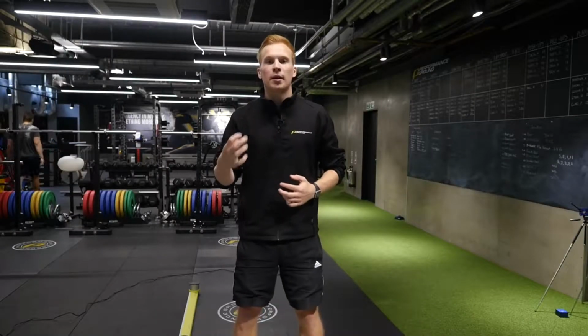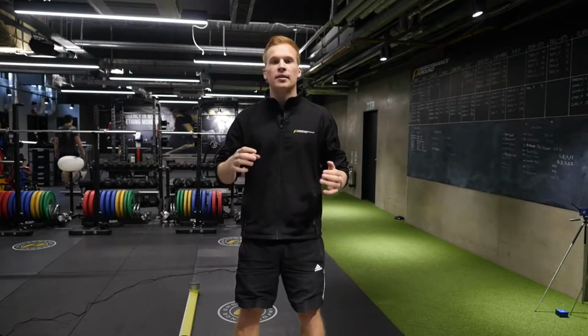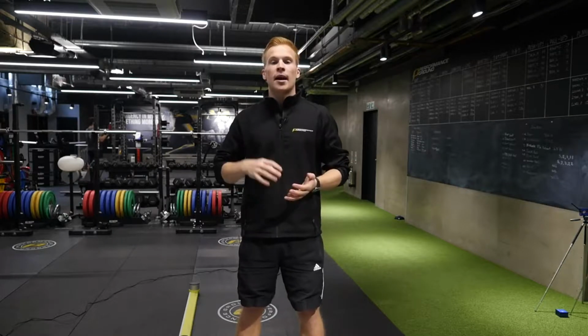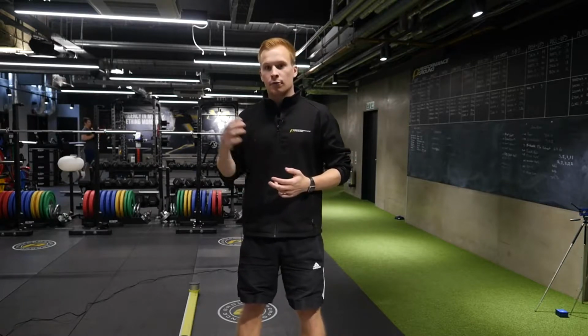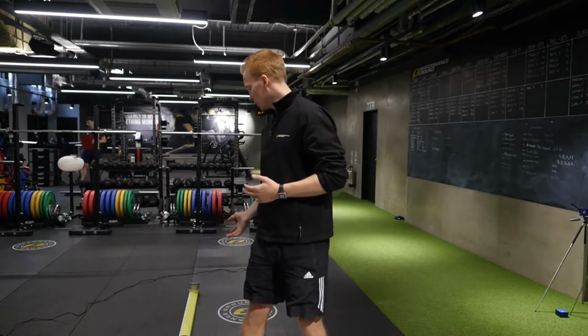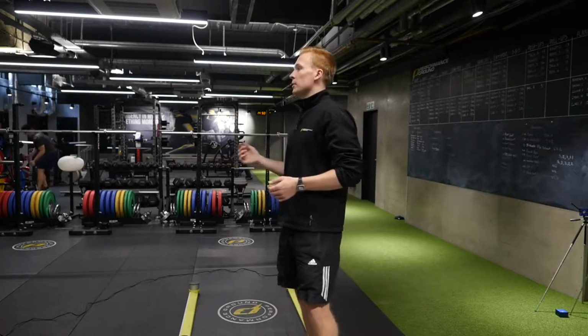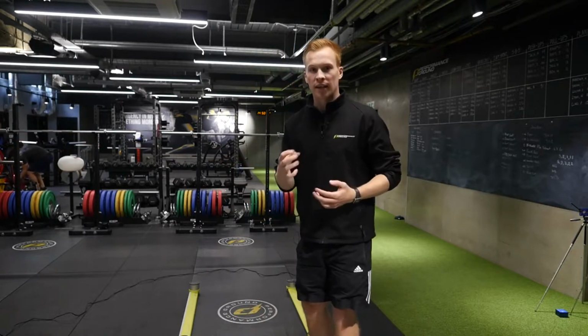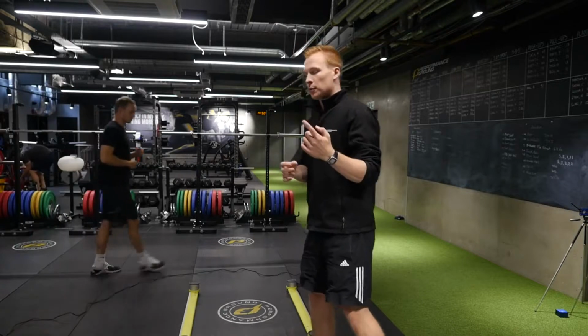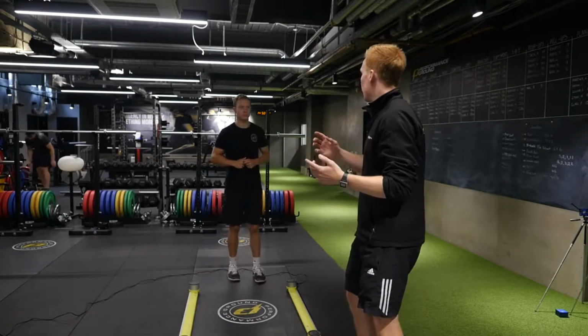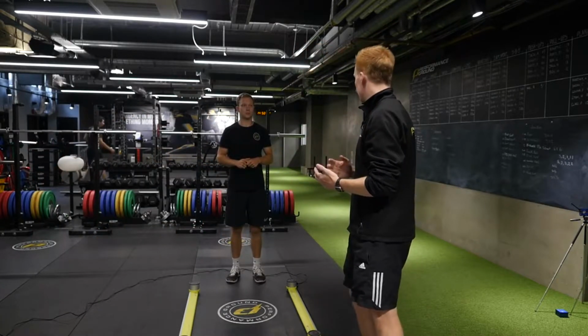So on the subject of reliability, one of the key parameters here is the repeatability of a test and the standardization of a test. So what we've got here behind us now is a jump test using the OptaJump, and Ash is going to come and demonstrate why it's important to standardize these tests. So the first thing we're going to do is just a normal jump test where we're going to land in a strong athletic position. Okay?